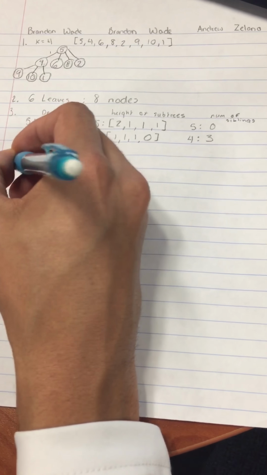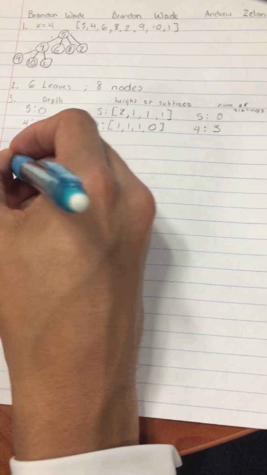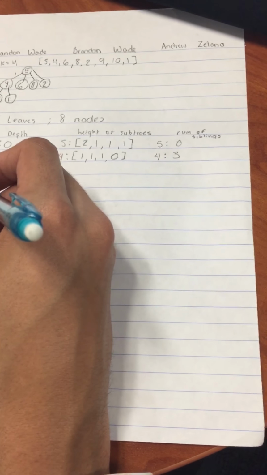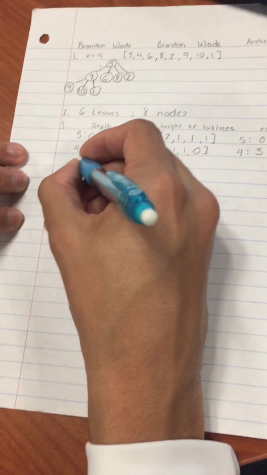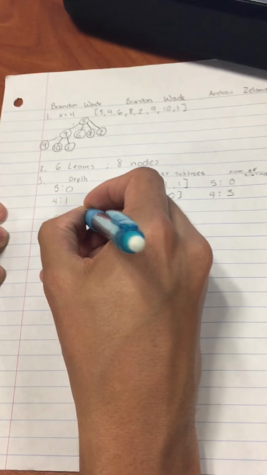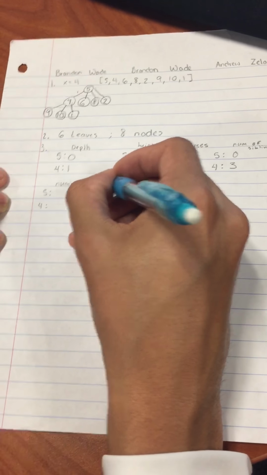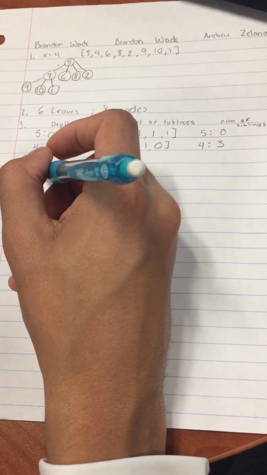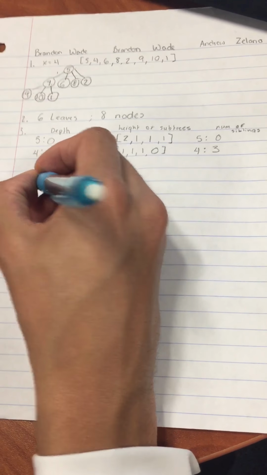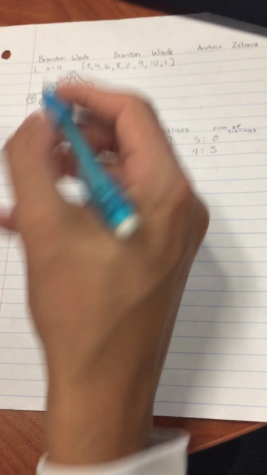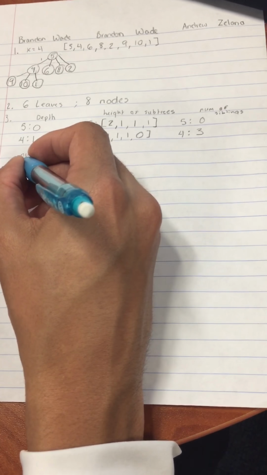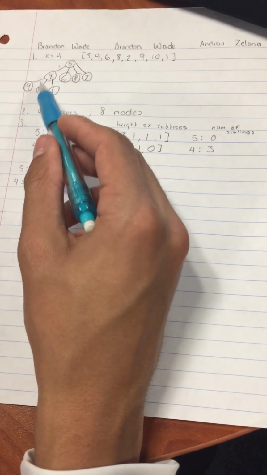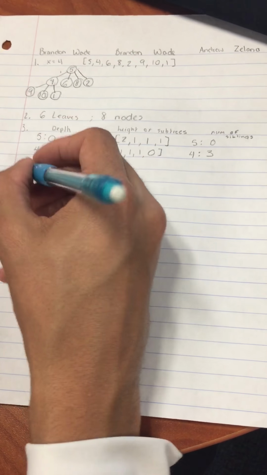And the final one is number of children. So 5 has 4 total children: 4, 6, 8, and 2. So just put 4. And then 4 has 3 total children, which is 9, 10, and 1.